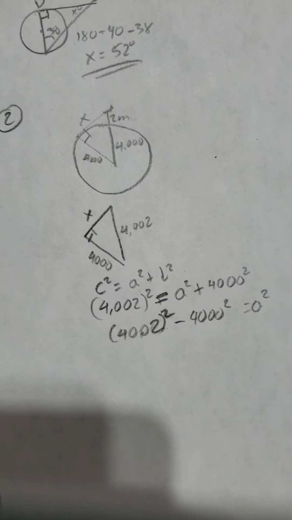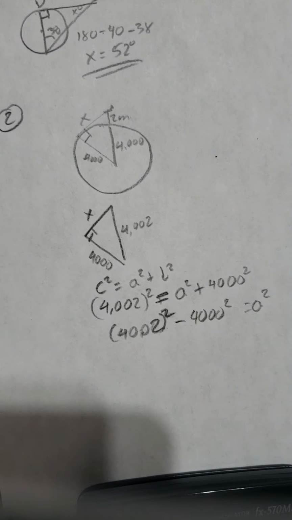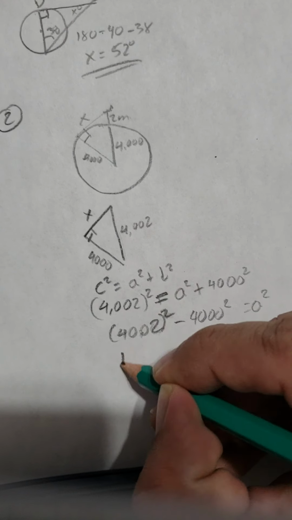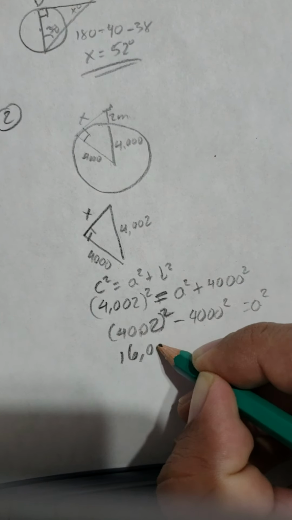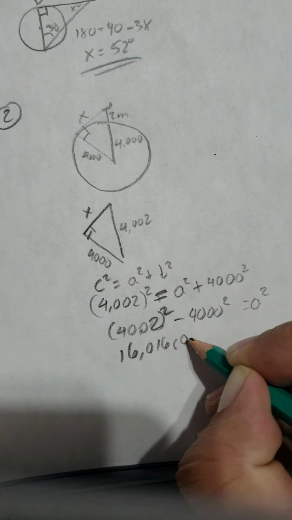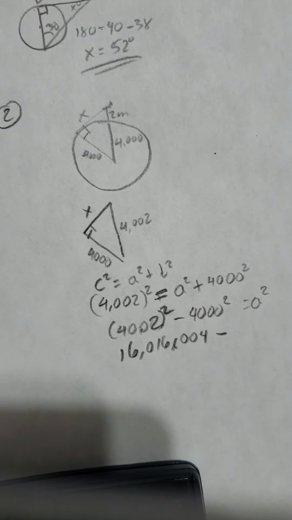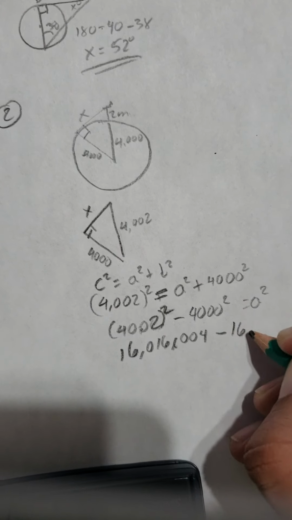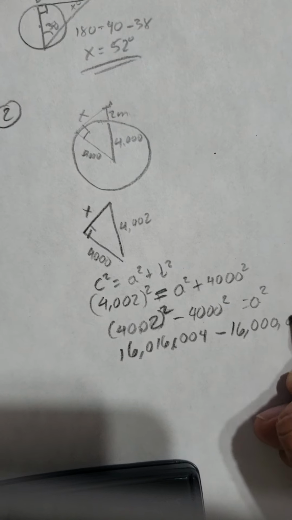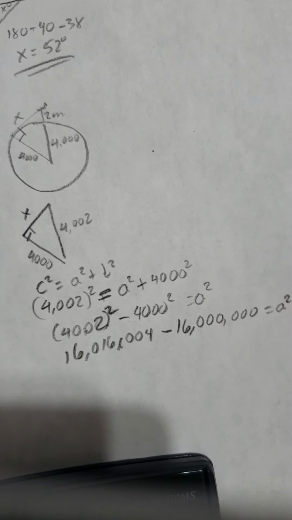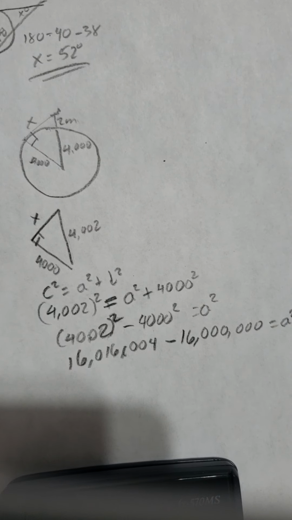We have to find what is the value of 4,000 to the second power. It's a big number. Minus 16 million equals a to the second power. Now we have to make the subtraction.